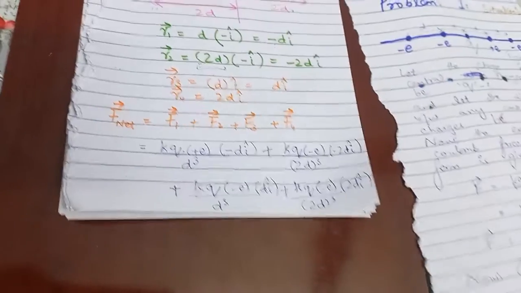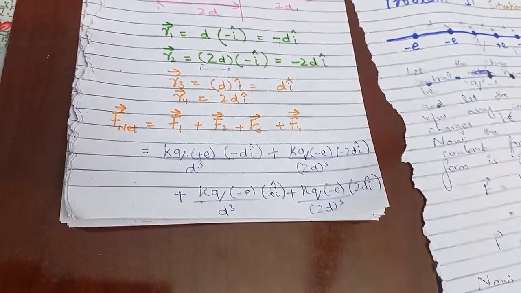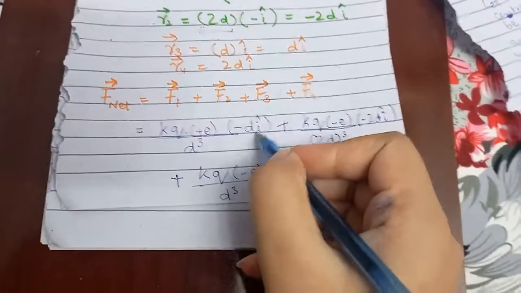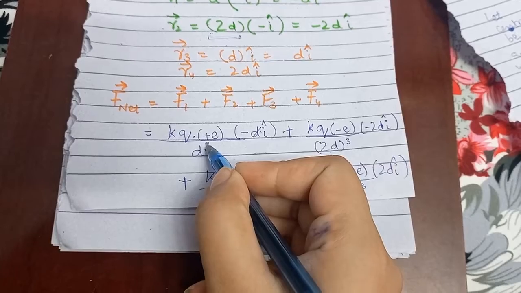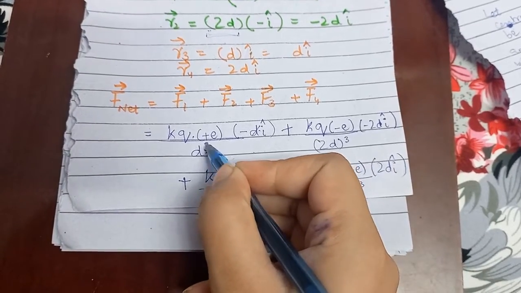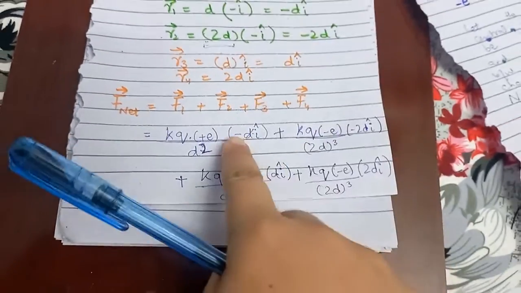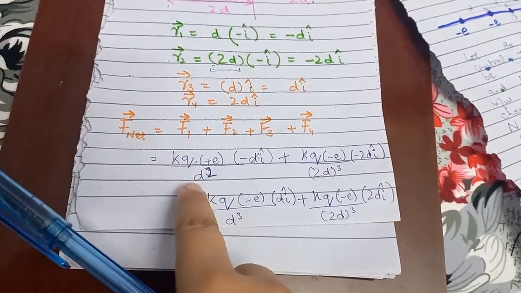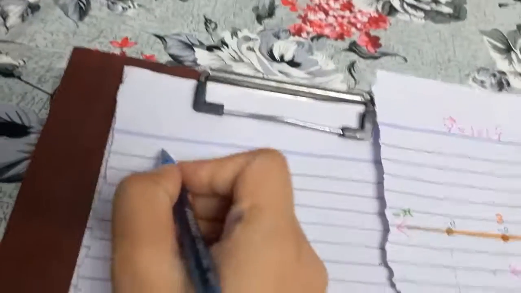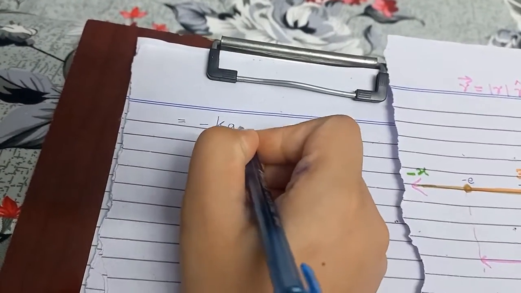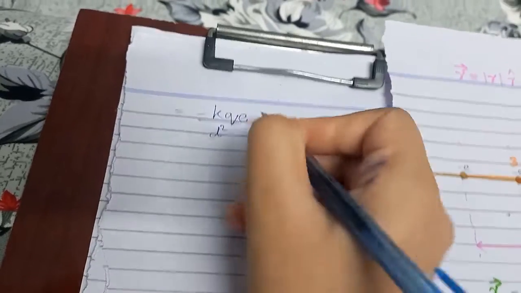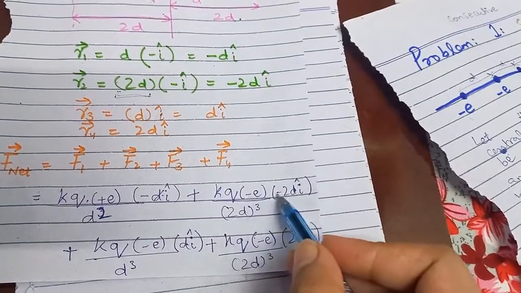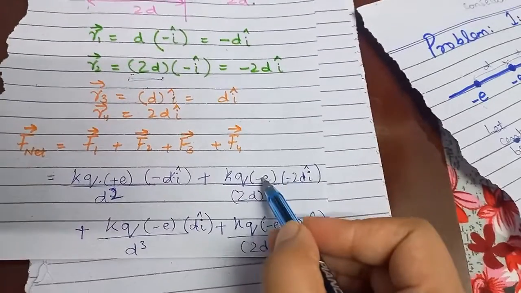Now let's simplify it, add it, and we'll get the net result for the first situation. Here we can see that this d and one of these d will be cancelled out, so it's d square in the denominator which is left. Negative will come here, so it's minus k q e by d square i hat. Then we can see here this negative and this negative sign cancel out and we are left with positive.